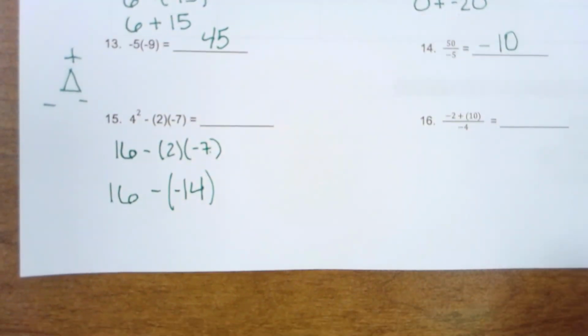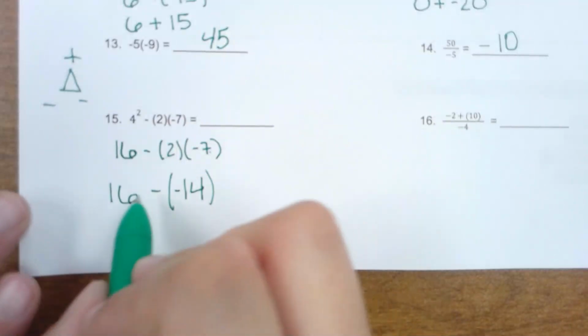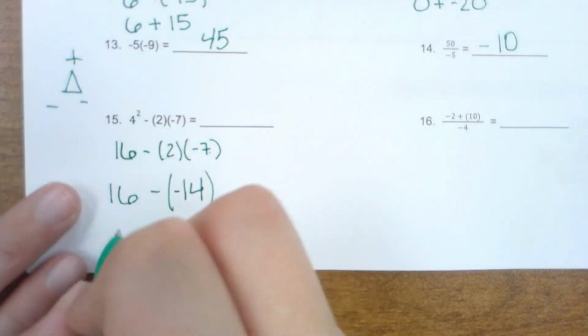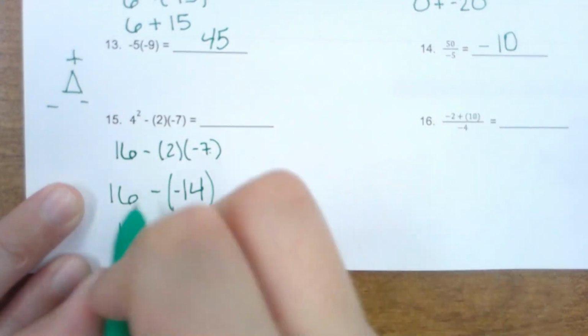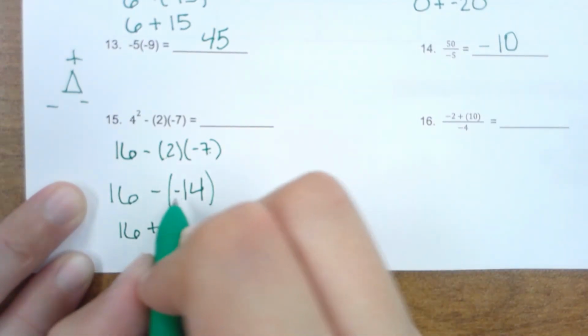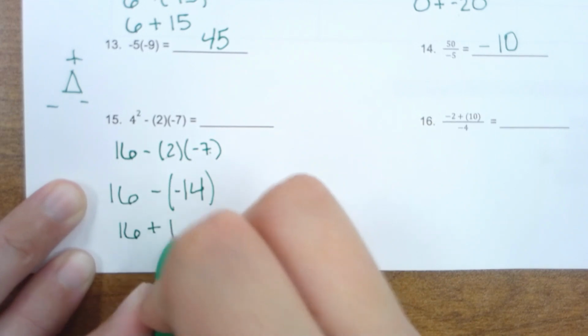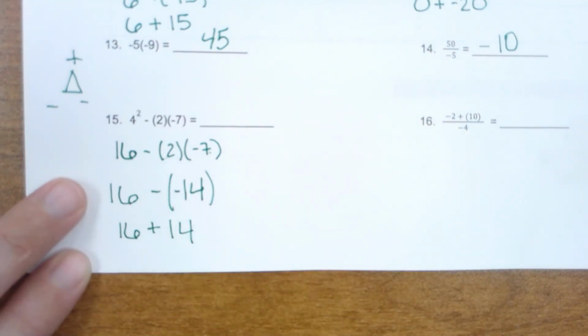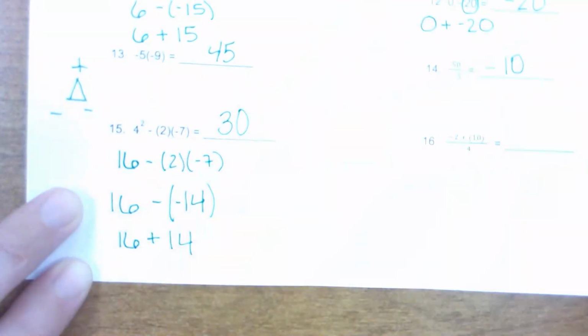So now we have 16 minus a negative 14. So again, using our keep change opposite rule, you keep 16 the same, change subtraction to addition, and then add the opposite. So the opposite of a negative 14 is a positive 14. So then 16 plus 14 is just going to give us a positive 30.